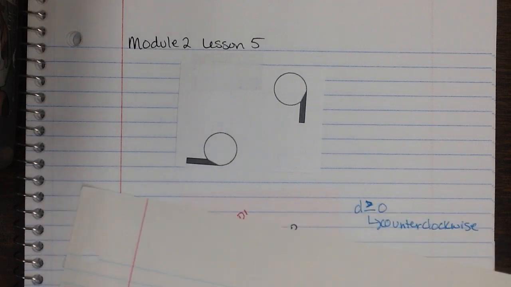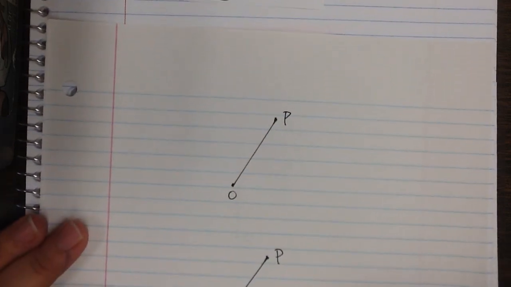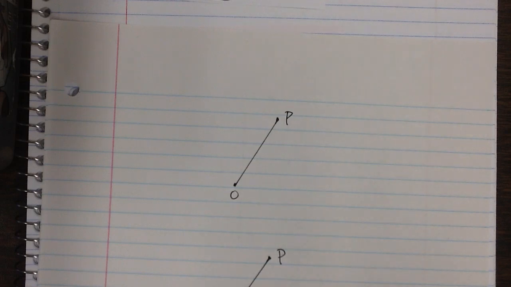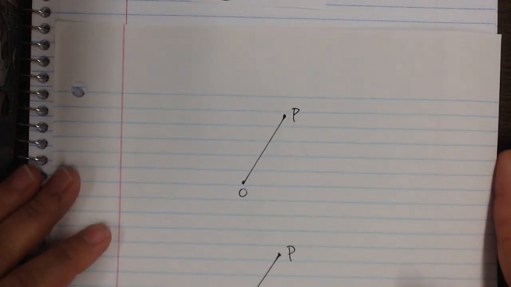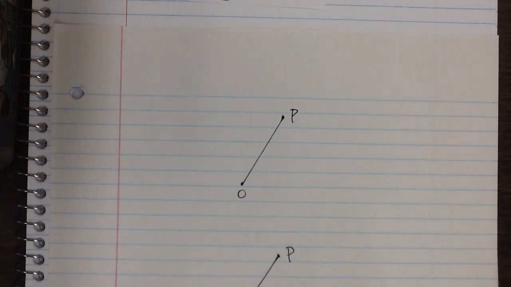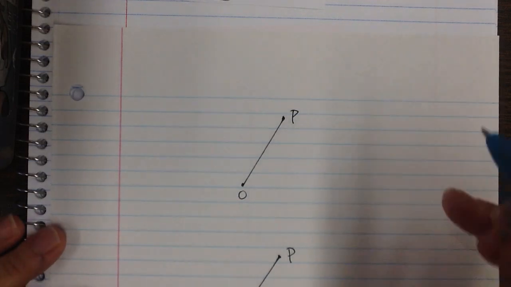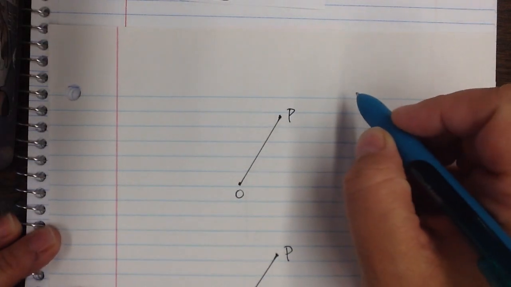Okay, and we're going to start off by talking about a couple of different things. We're going to look at this example, and we're going to be using your sheet protector to do this. So when we're talking about this specific transformation, this is a rotation. We're going to talk about rotation. Okay, we need to have two things for rotation. Okay, and I would write these down.